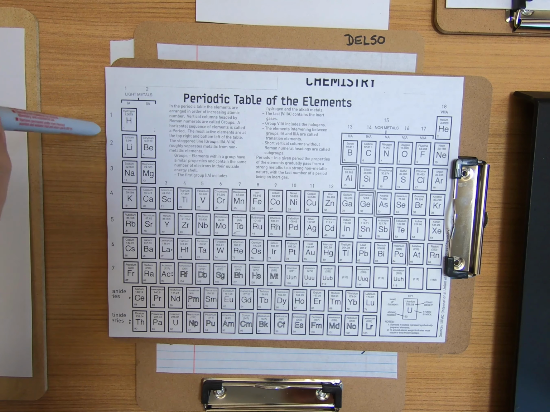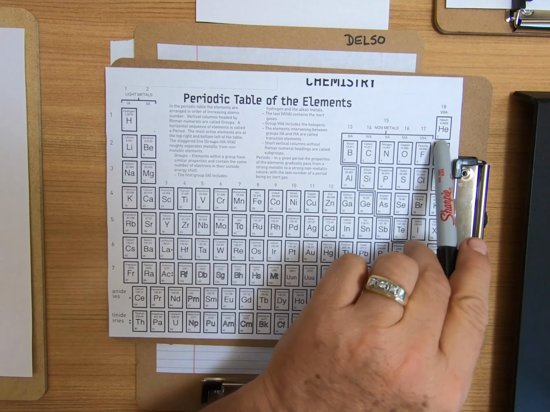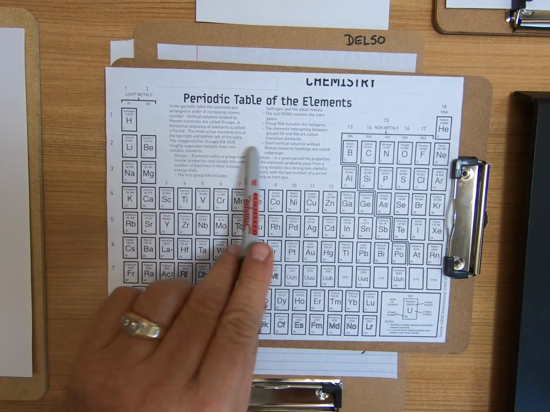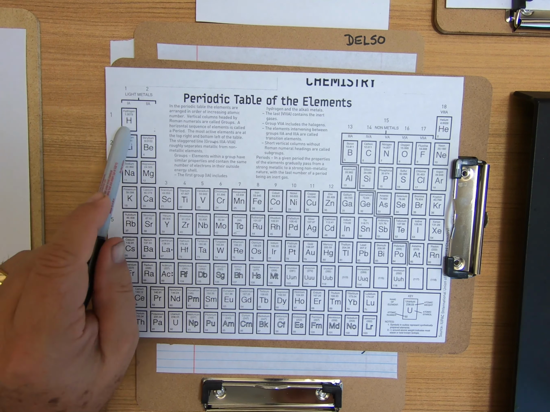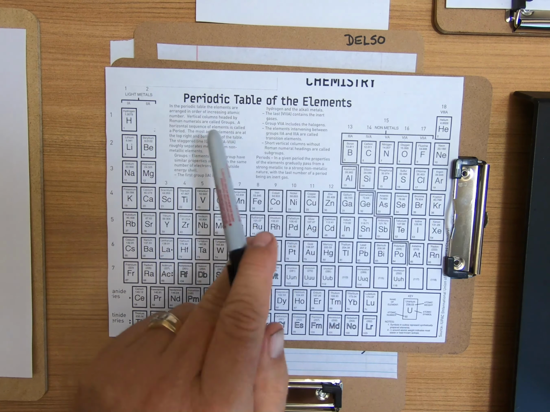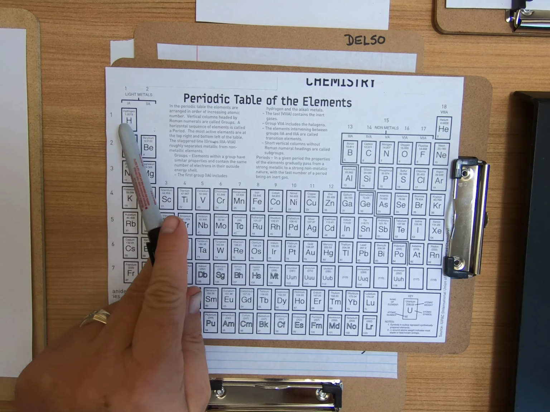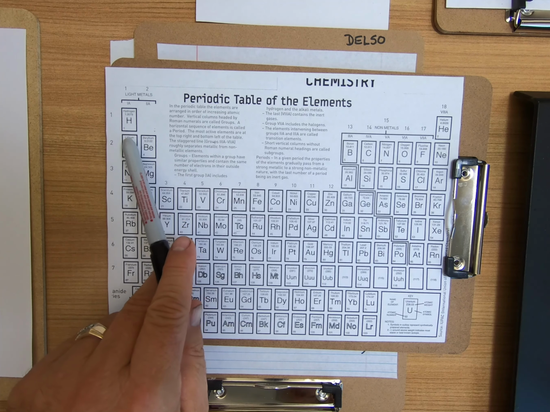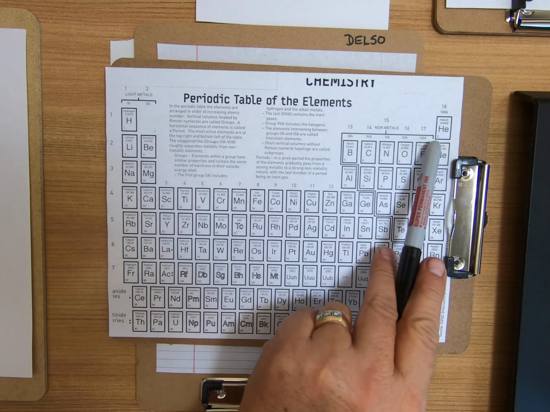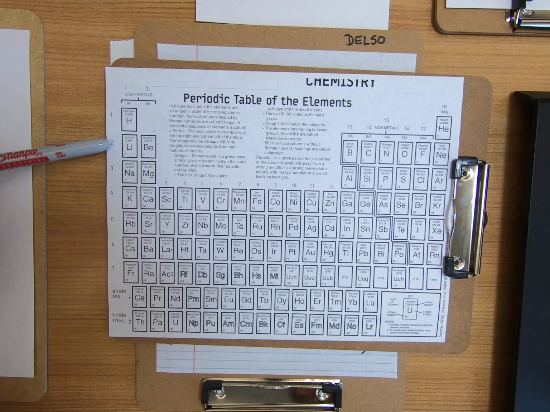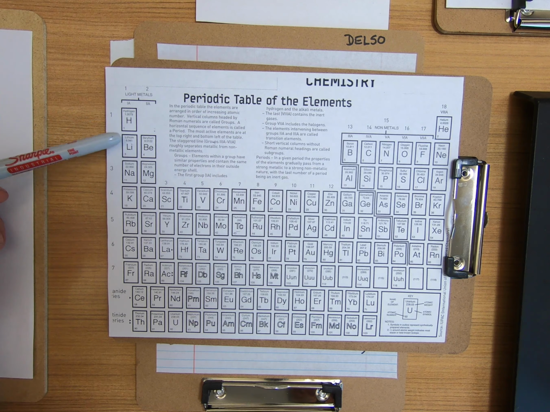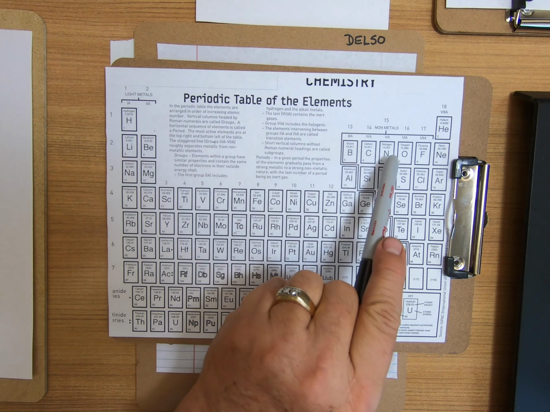A period goes horizontally across this way. The first period, which is numbered right here 1, there are 2 different elements. The reason is there is only space in that first period or energy level that will hold 2 electrons. That's why there are only 2. You move down to the second period on the table, and there are 8. 1, 2, 3, 4, 5, 6, 7, 8.